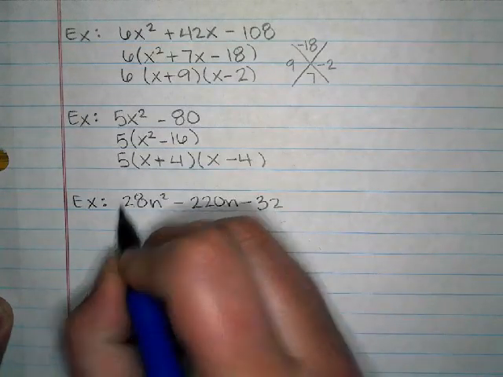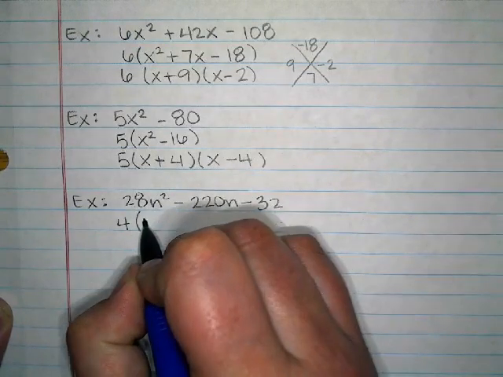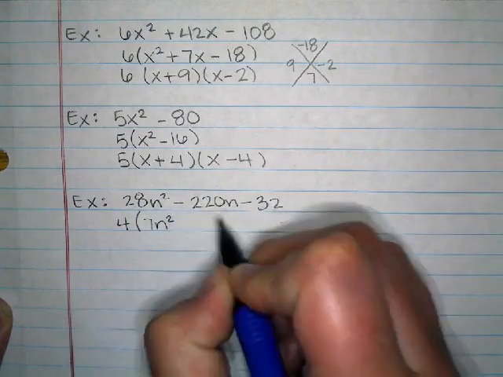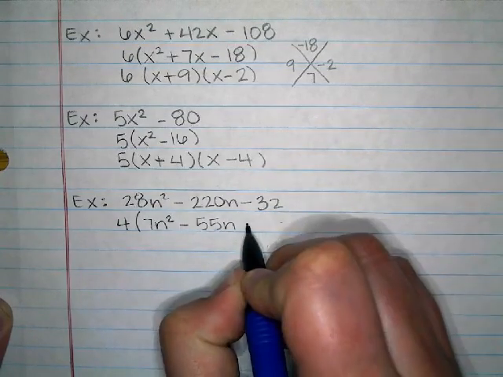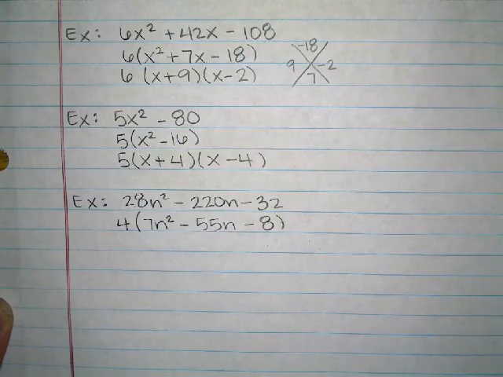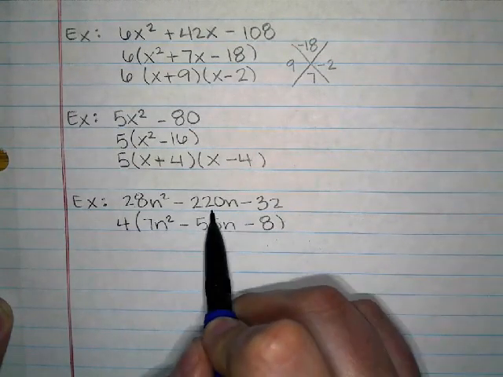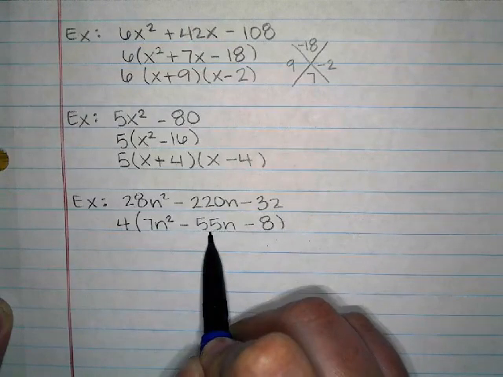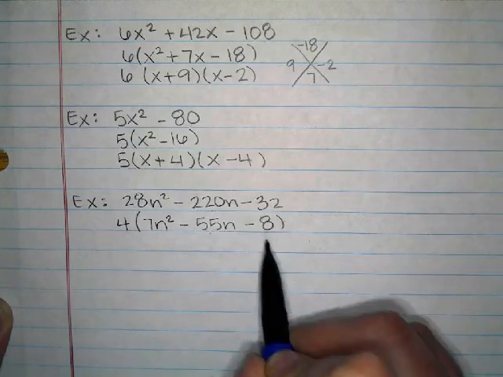So I'm going to take out a GCF of 4. That leaves me with 7n squared minus 55n minus 8. So 28 divided by 4 is 7. Kept the n squared. 220 divided by 4 is 55. Kept the minus. 32 divided by 4 is 8.